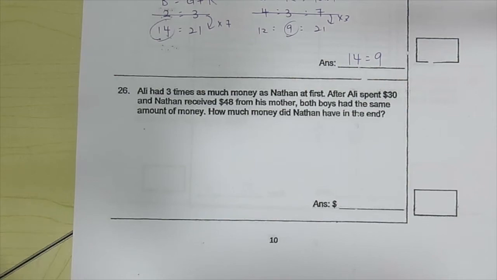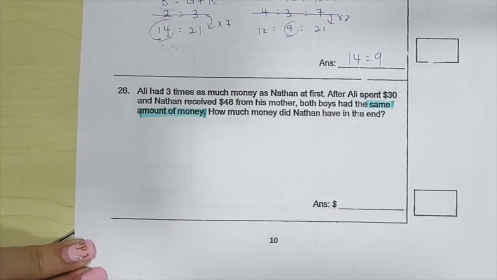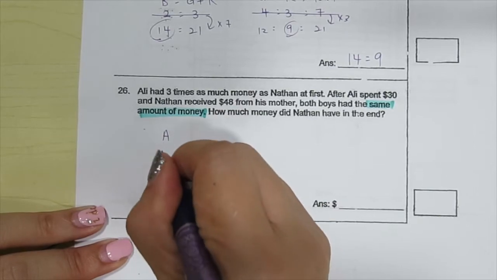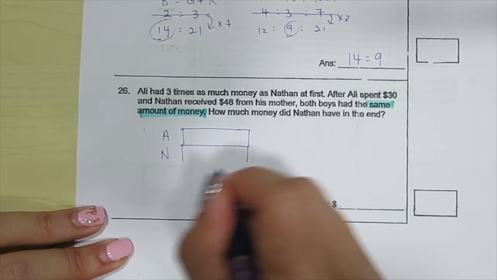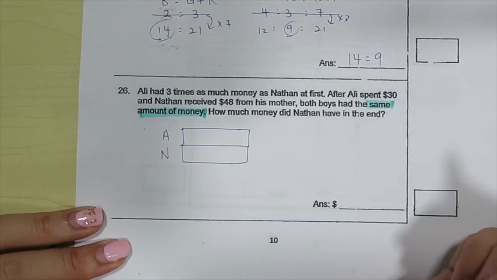Question 26. This is equal stage. I see there's an equal stage at the end. They had the same amount of money in the end. So I'm going to start drawing the model from the back. Ali and Nathan, they have equal amount of money in the end. And I work backwards. So again, take note, working backwards, we do the opposite of what the question says.